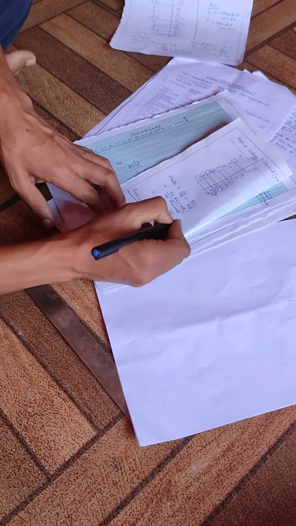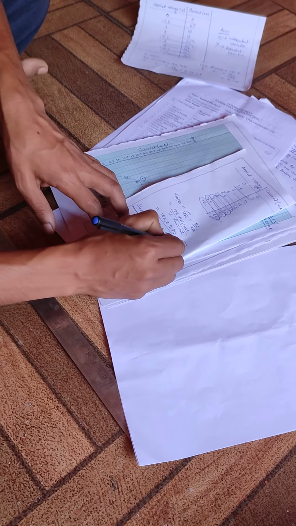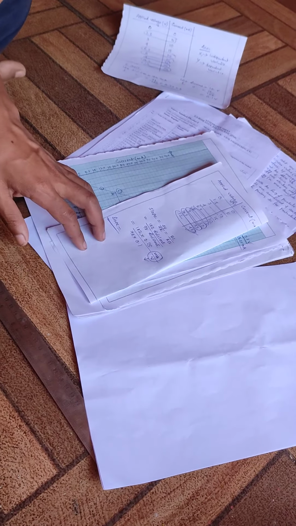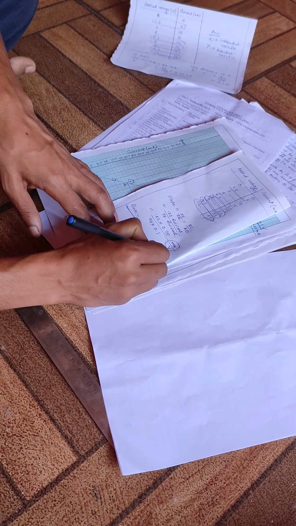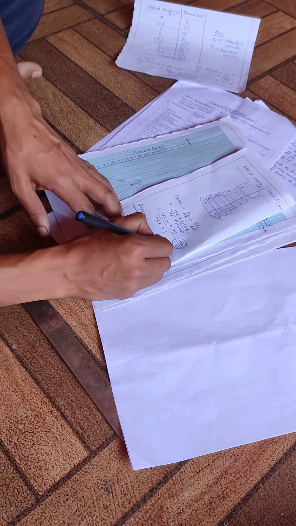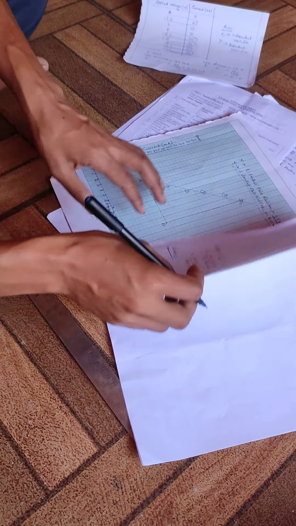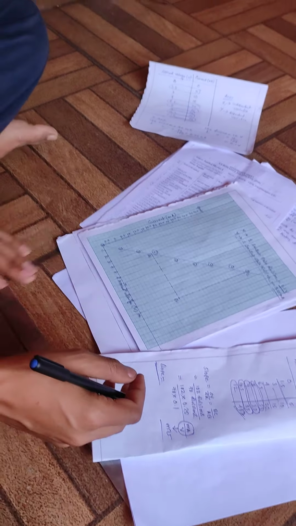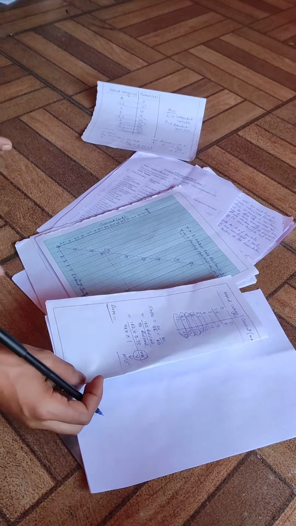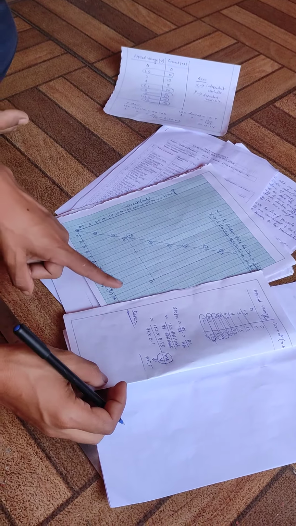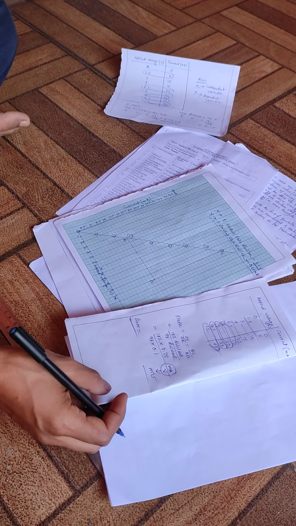So this unit, ampere per volt, is called mho, and with milli, it is millimho. So in this way you can plot the graph and you can find the slope. Okay, so that's all.